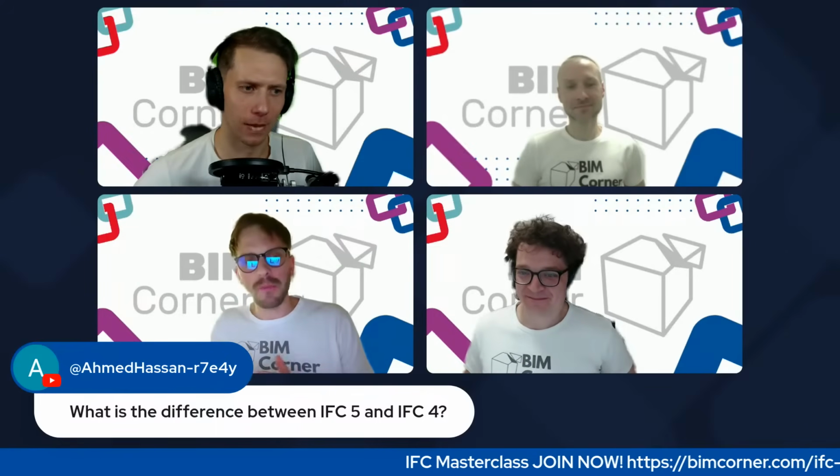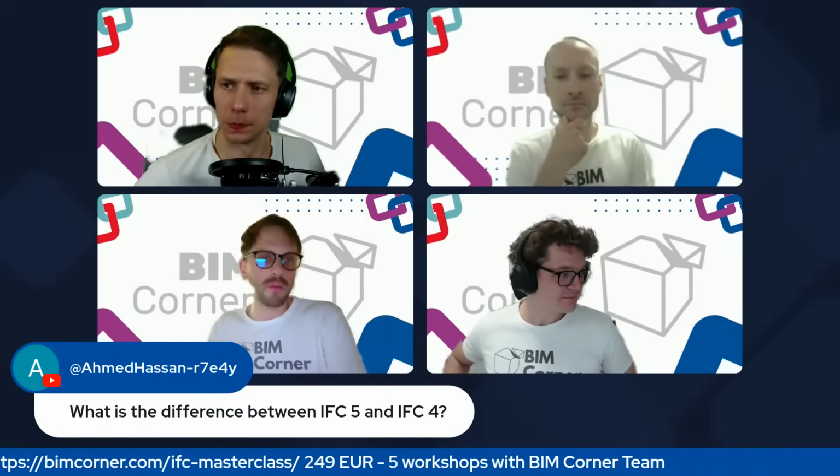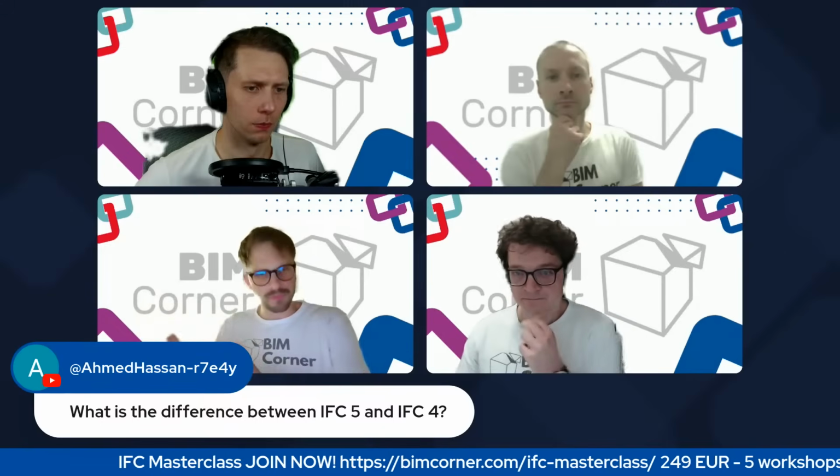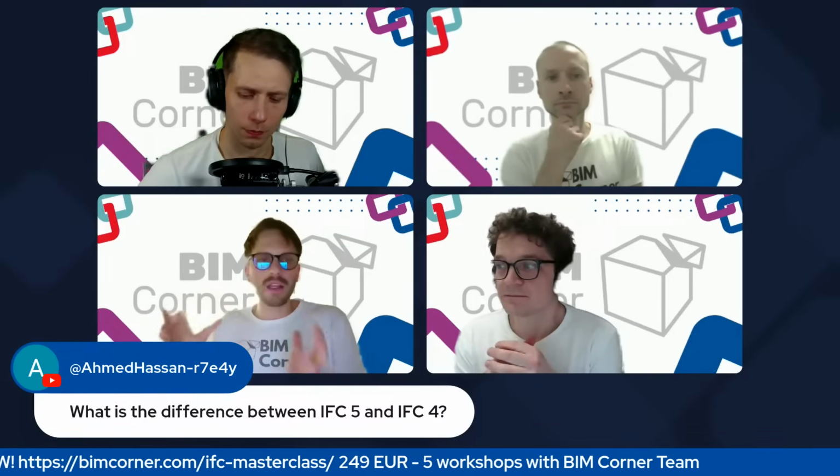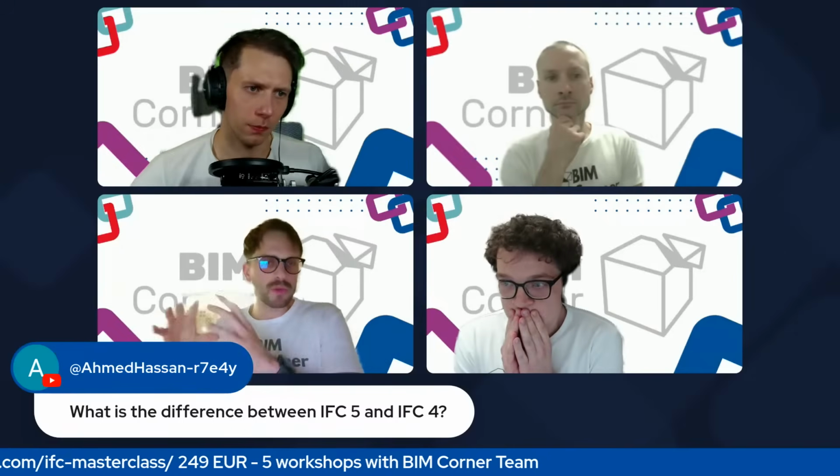Very short. We have IFC 2x3, 4, and 4x3, written in a STEP physical format. This is a way of storing the information in a file. IFC5 will use JSON and will also have some connection with the new USD, Universal Scene Description, and will be using terms. So the architecture will be different, but the purpose will be the same.